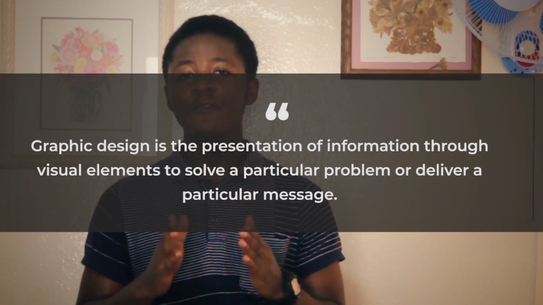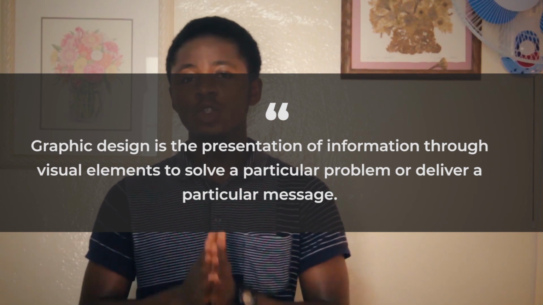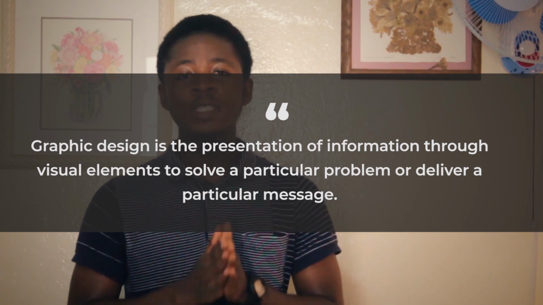Since graphic refers to the visual elements and design means how our elements will look and what problems they will solve, therefore, graphic design is the presentation of information through visual elements to solve a specific problem or deliver a particular message. As a graphic designer, you first need to understand information. This information can come up as a brief. Then you need to research, imagine, and create the solution so you can tell your story or the solution to that problem in a visual way.